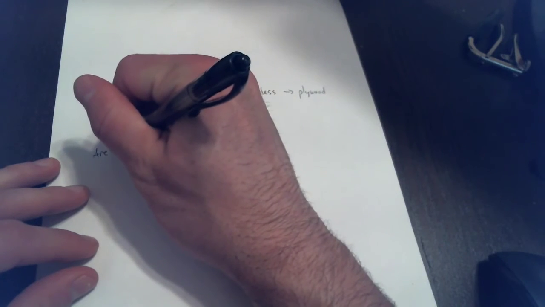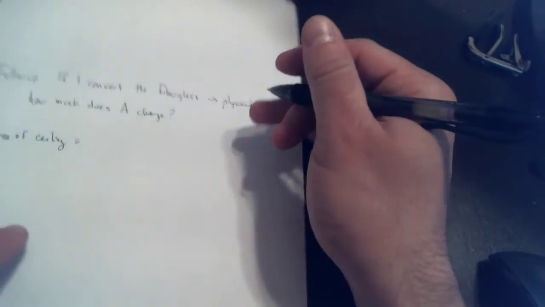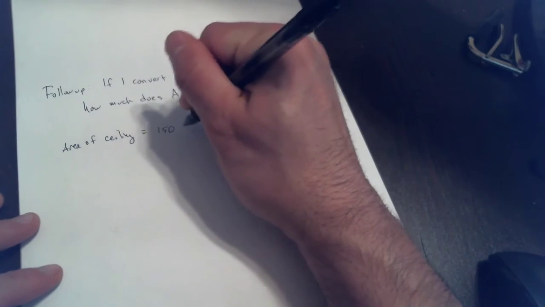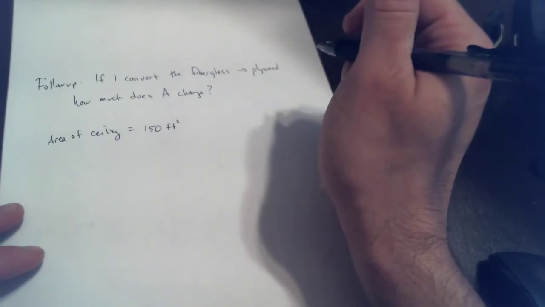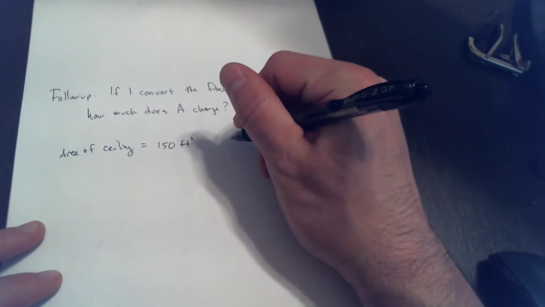So the area of the ceiling, what did I say it was? Let me look. 15 by 10. Okay. Now, I want to know how much the absorption area changes.